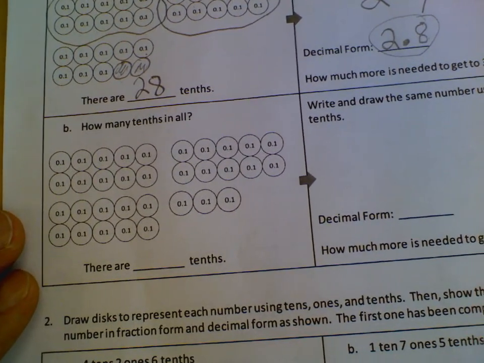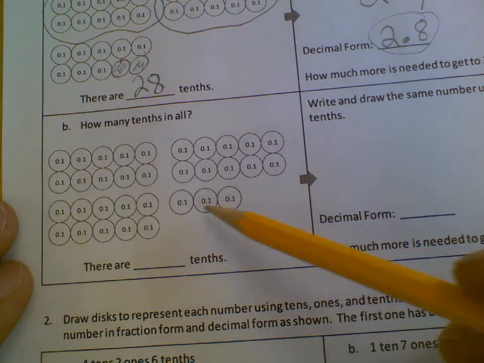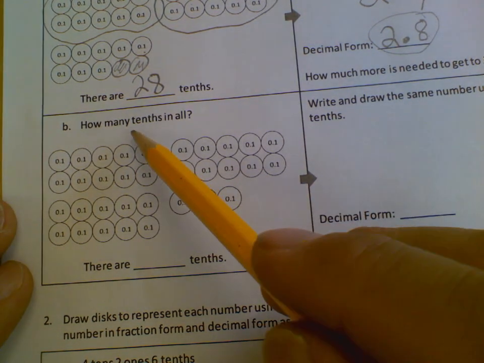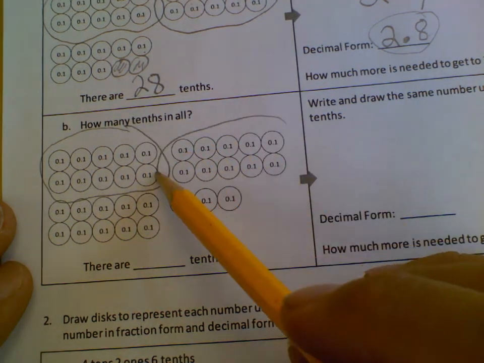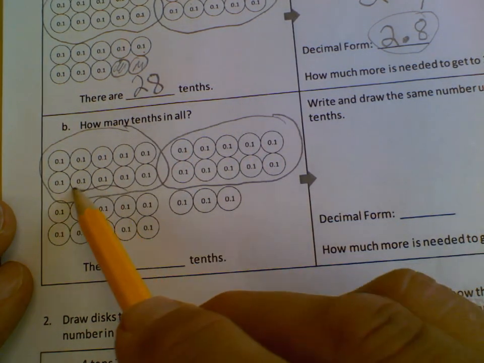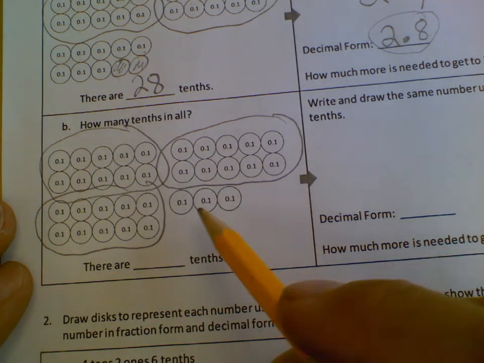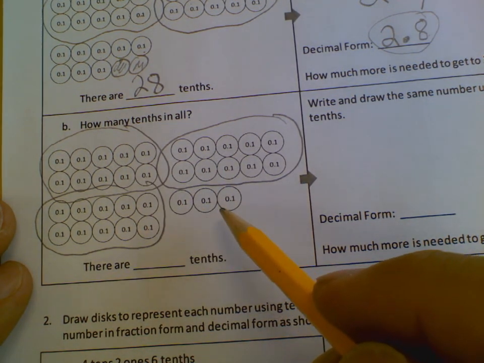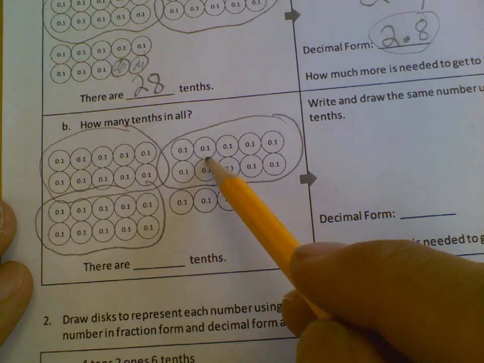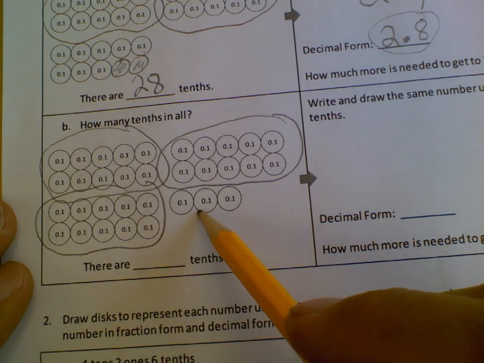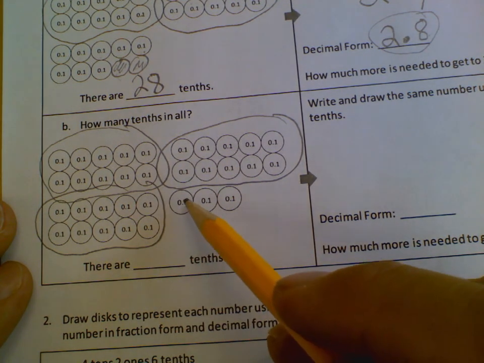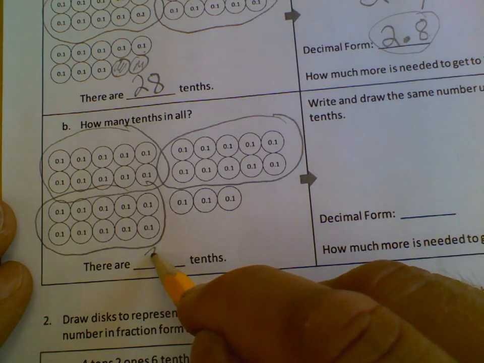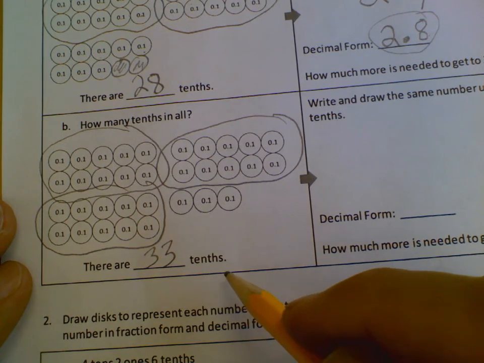Okay, let's take a look at these discs. It says how many tenths are in all. Well, it told us to circle the ones that are wholes. So that's one whole. That's another whole. This looks like a full whole, but then we have just 3 of these, right? So this is 10 of them, this is 10 of them, that's 10 of them, and then there's 3 left over. So what is that? 10, 20, 30, 33. So I have 33 tenths, right?